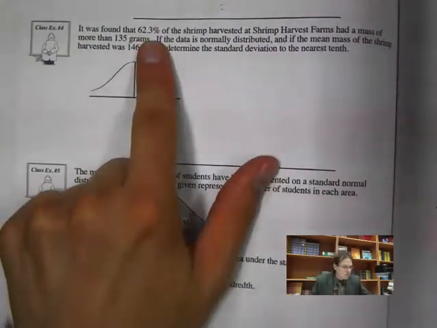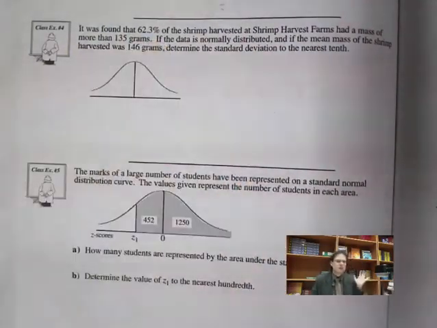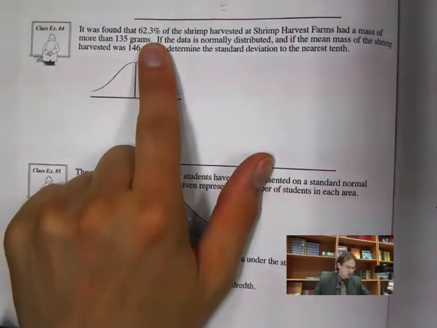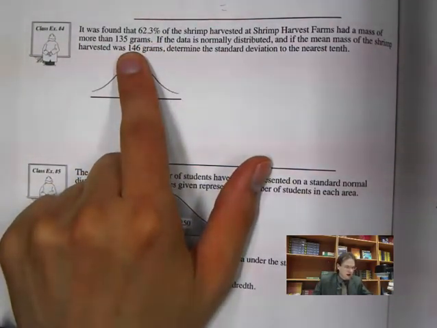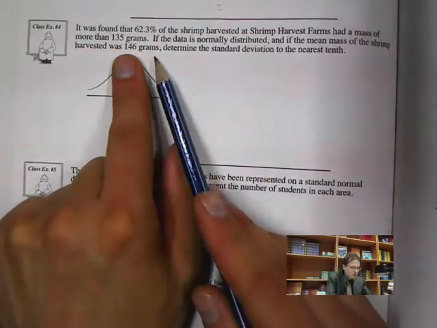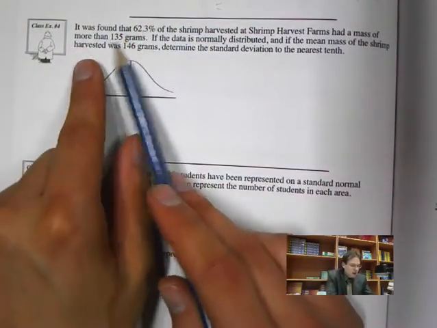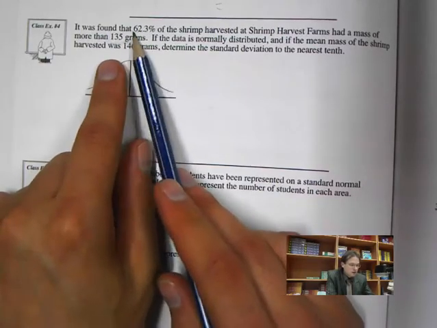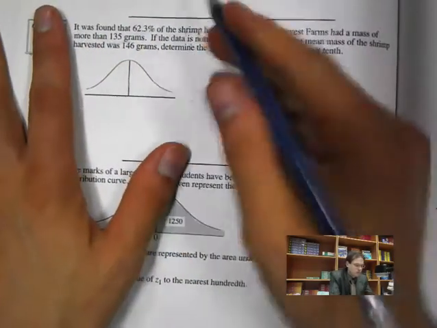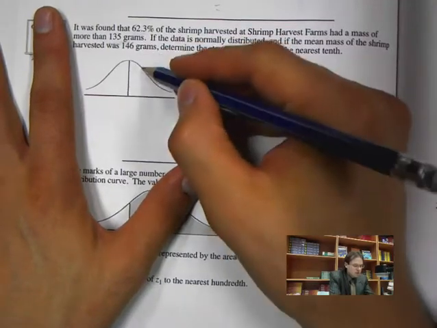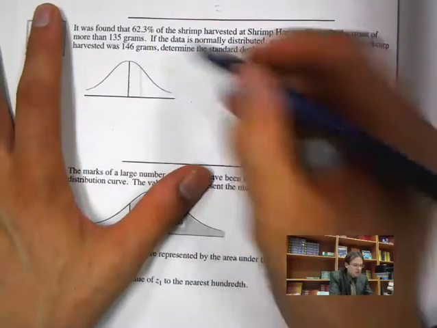So once again, we're given a percent. This is just what I look at first. First, percent. And then we have farm had a mass more than 153 grams. This one we're given the x. So we have 62.3%, so that's going to be past the mean. So that's all of this.